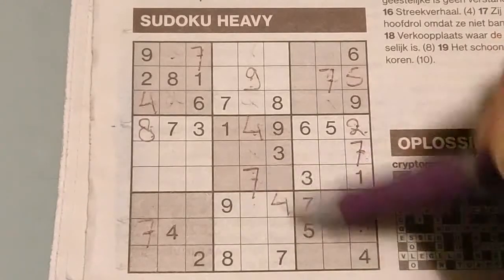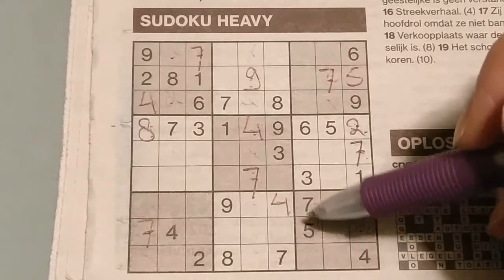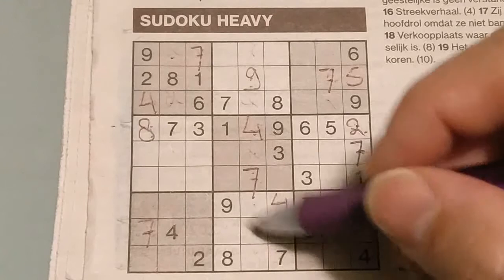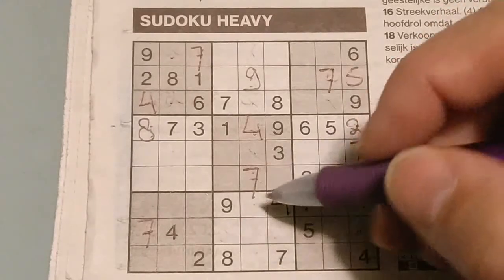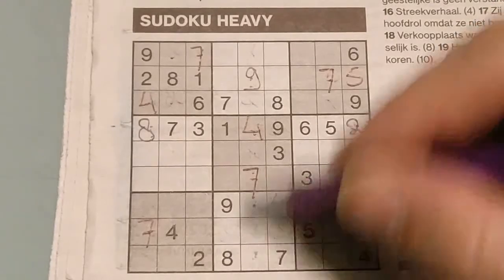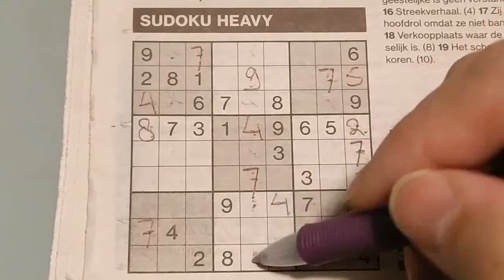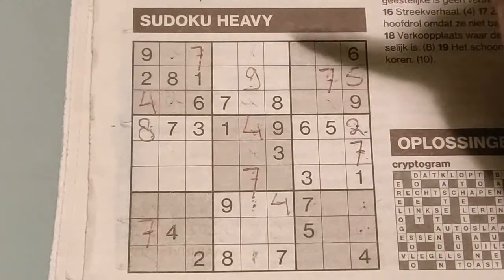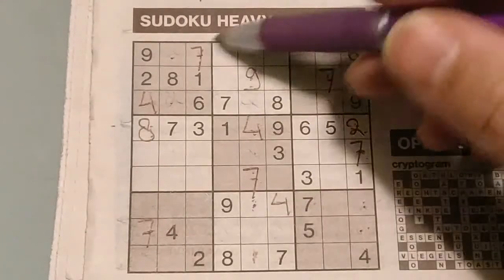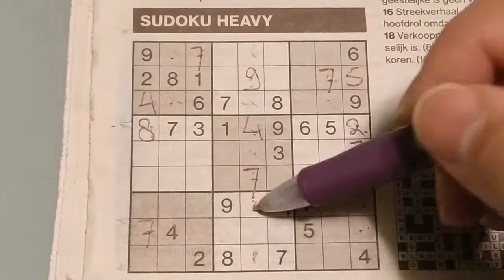In this big square, 1, 2, 3, 4, 5 missing numbers. One of the missing numbers is a 5. I see here 5, so no 5 in these 3 boxes. So the 5 could be here or could be there. So in this column, the middle column, we have a 5 over here. No 5 here. So in this big square, we have no 5 there because we have a 5 over here.